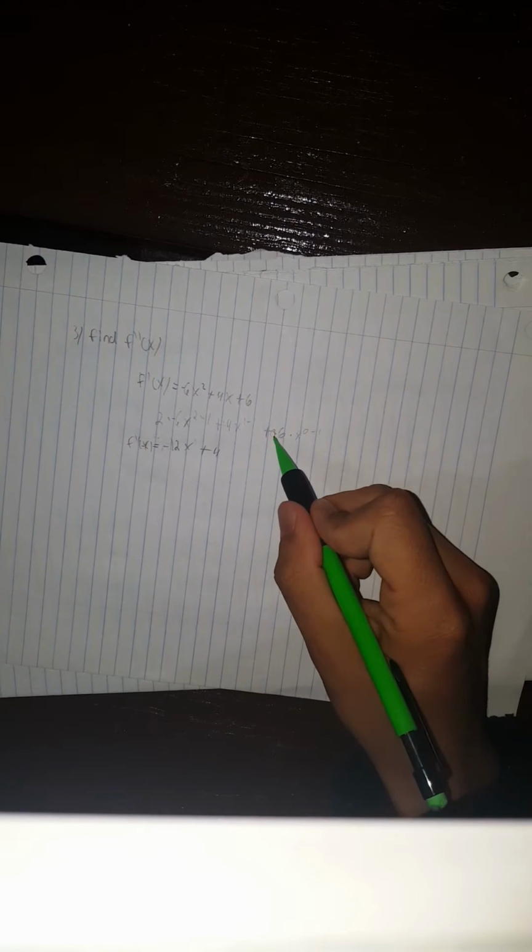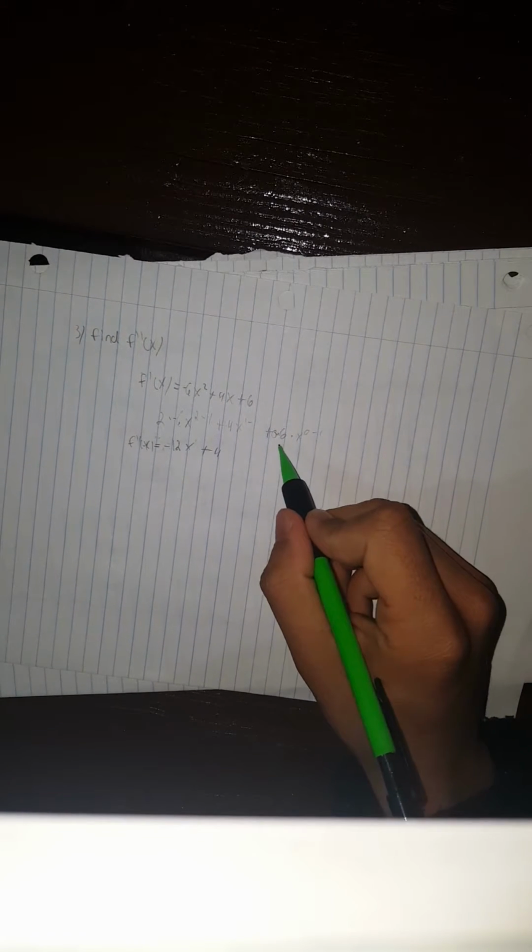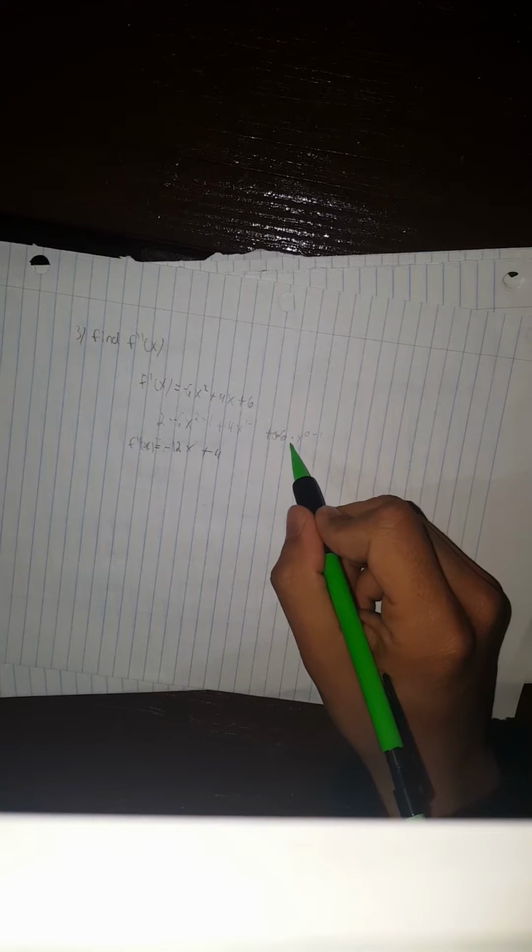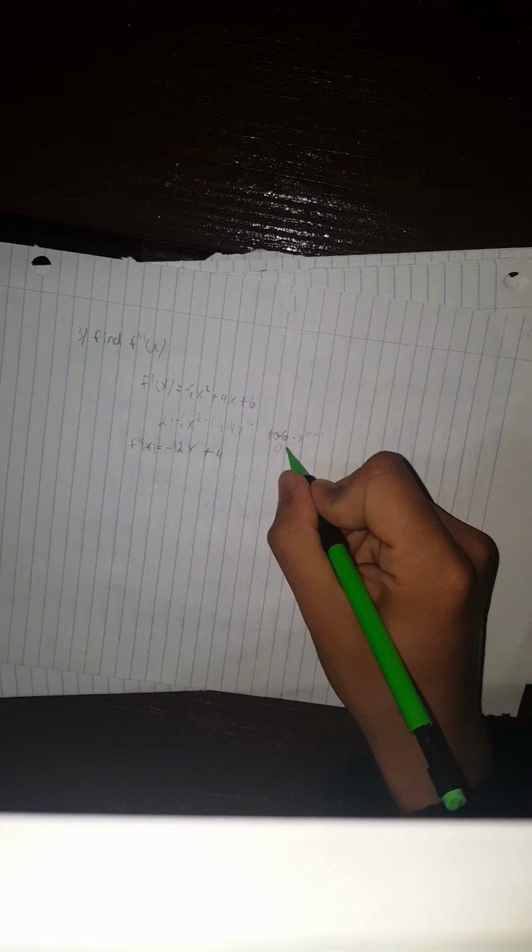Now over here we have, let me make this clear, 6. And this time we don't have a variable, so we'll be multiplying 6 times x to the power 0, which will be subtracted by 1. And we place the 0 next to x, which would be 0 times 6 would be 0, times x to the power negative 1, which would give us 0, which is why 6 doesn't exist in our new equation. Double prime of x is equal to negative 12x plus 4.